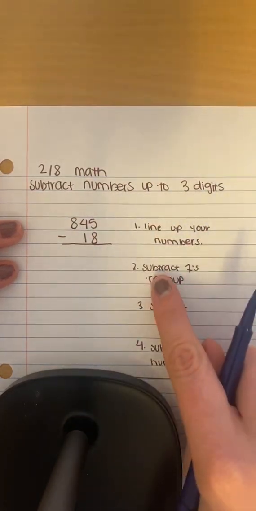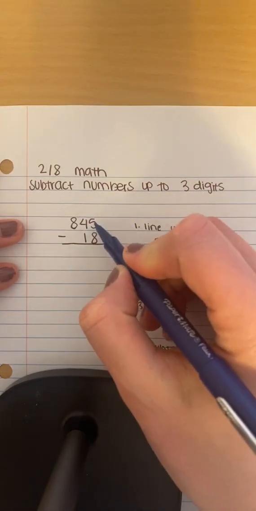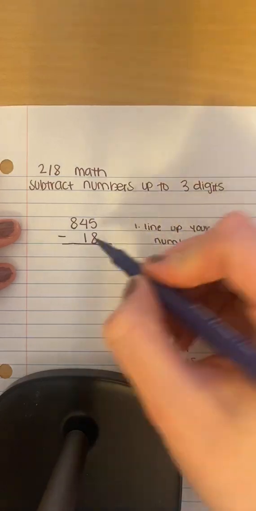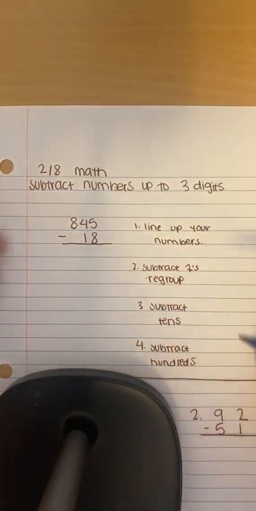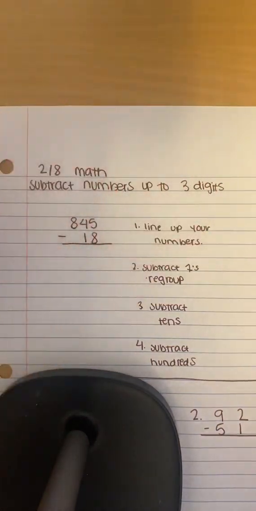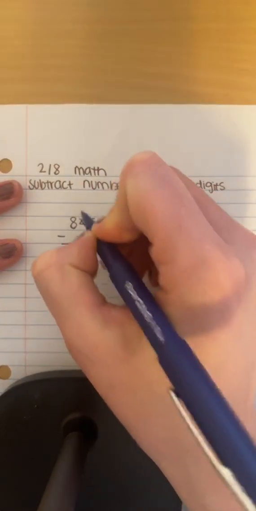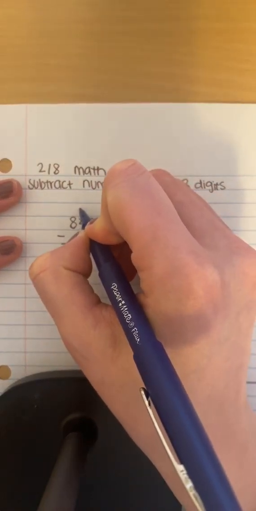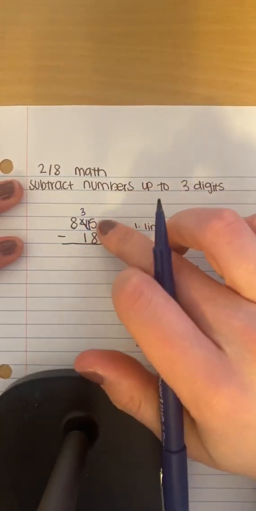So the first thing we want to do, or the second thing, is subtract our ones. So our ones are the 5 and the 8. So I see the 5 on top, and I want to take 8 away from the 5. But if I have 5, I can't take away 8, so I have to borrow from my tens. So I'm going to borrow 1 from my tens. This turns into 3, and this number turns into 15.